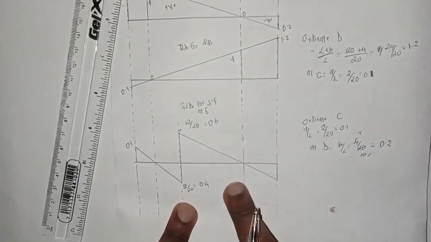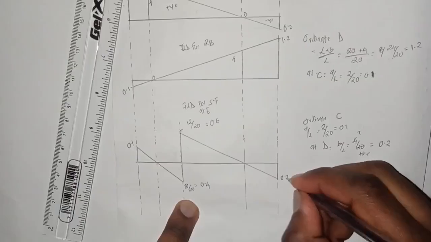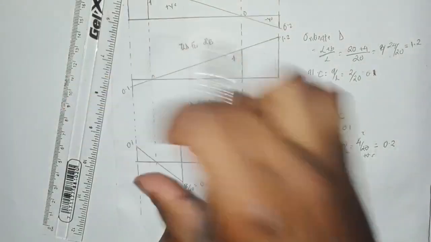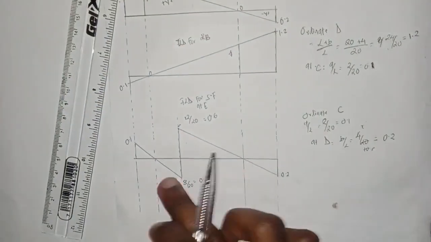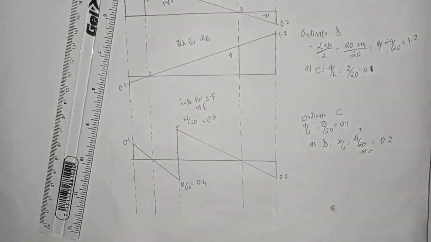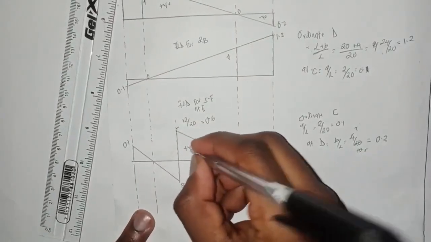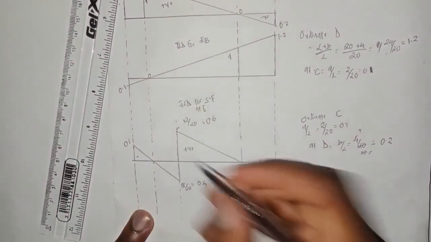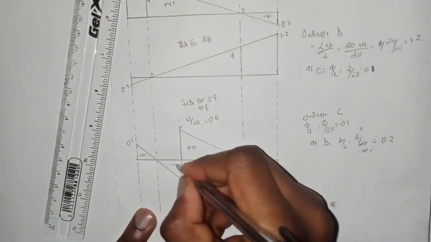So this is what you should do. Here it is 0.2. So this is our influence line diagram for shear force at E. This is positive, this is negative.